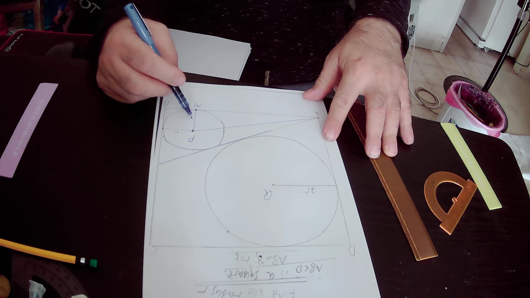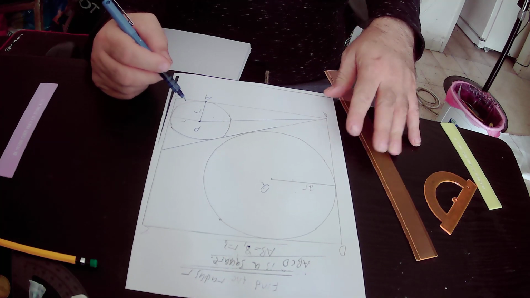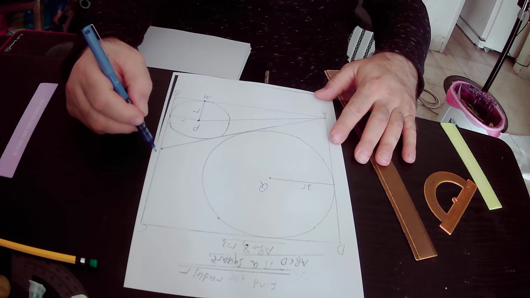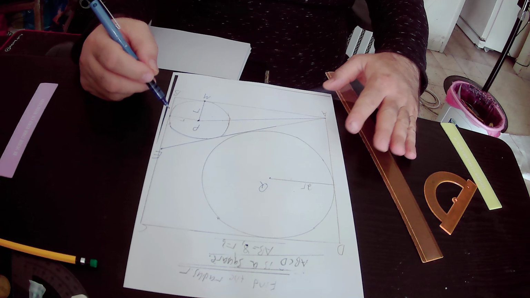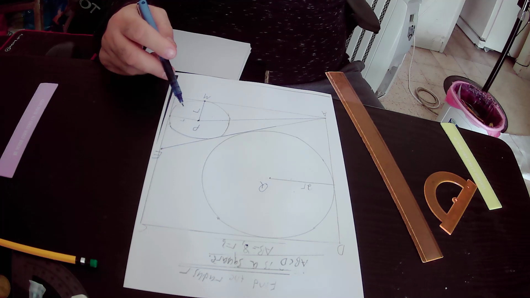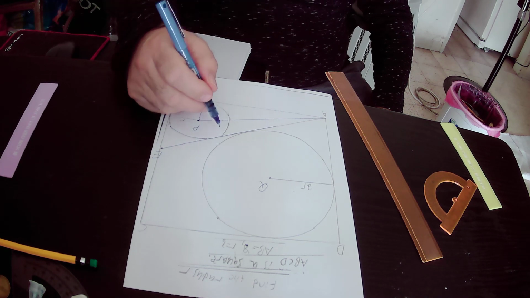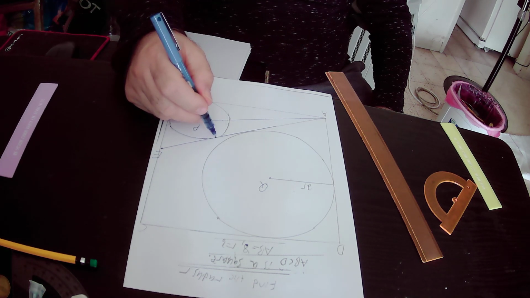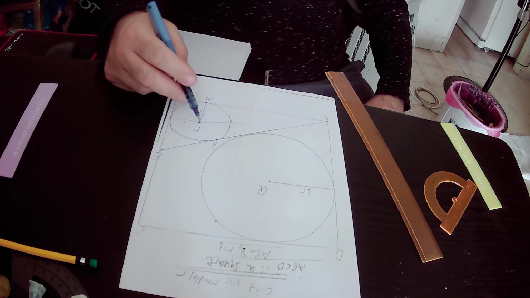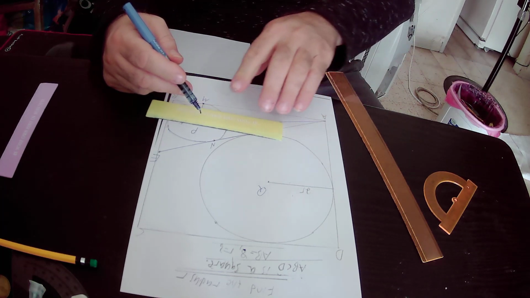I will name it R, the radius of the small circle, and then we will define this point as point E. So the touching point between the tangent AE and the small circle will be defined as point N. Then we will join together points P and N by a straight line.